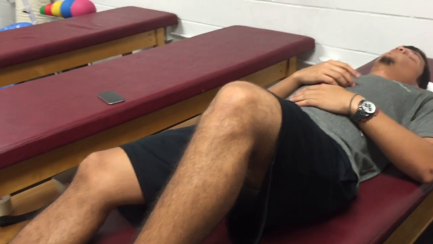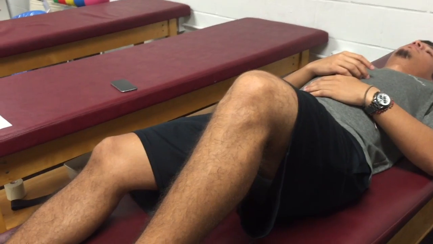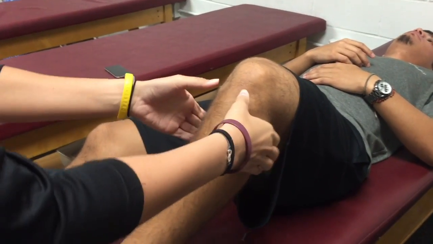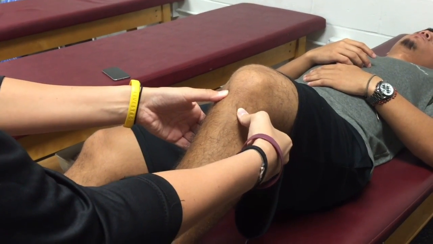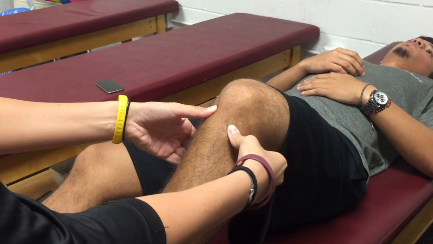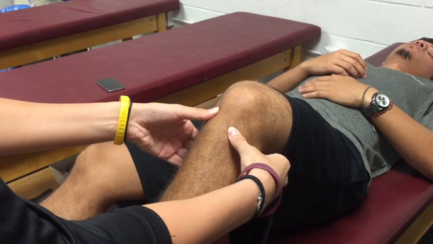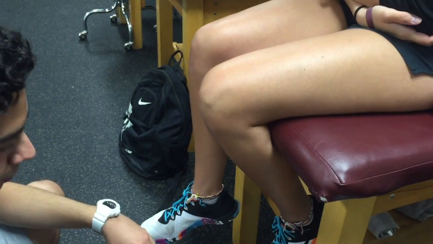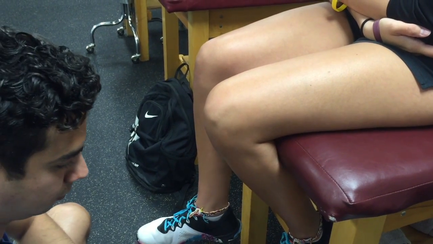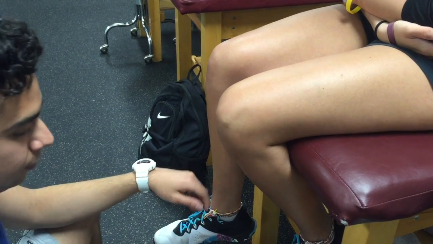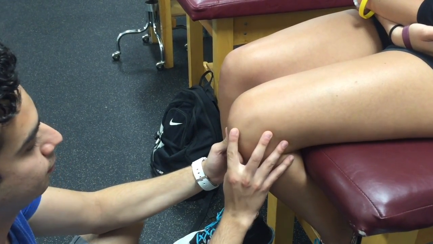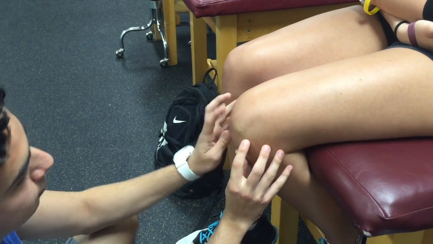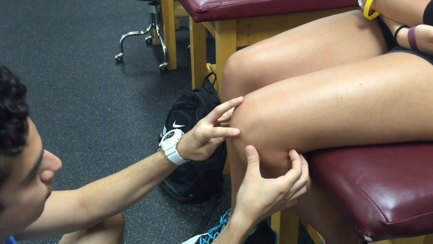Alright, next we have the lateral tubercle, the large prominence of bone right below the lateral tibial plateau. Palpate the patella tendon and then move laterally from there. Next, we have the lateral femoral condyle. Must have the knee flexed past 90. Palpate its smooth surface right below and lateral to the patella.